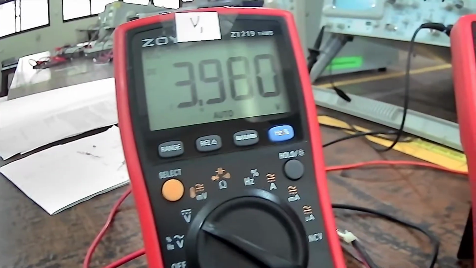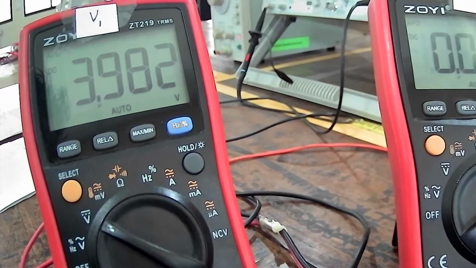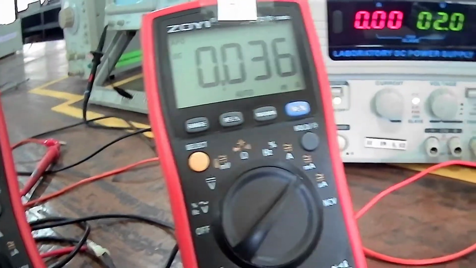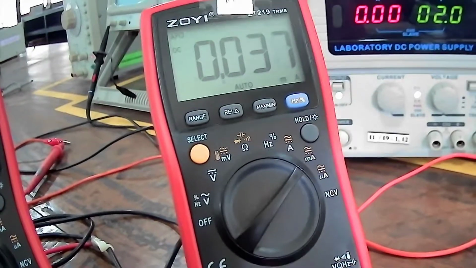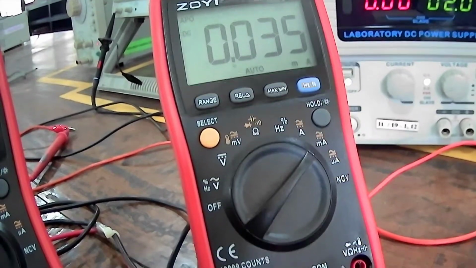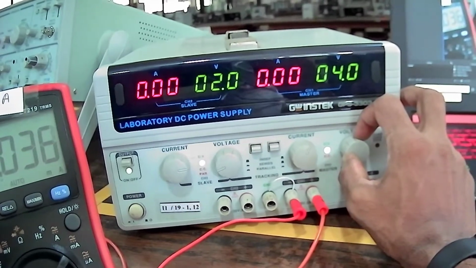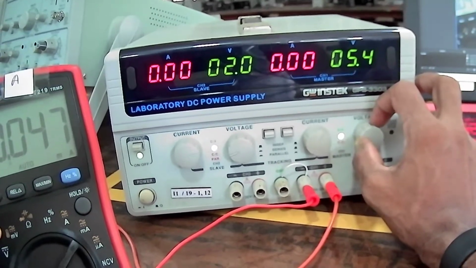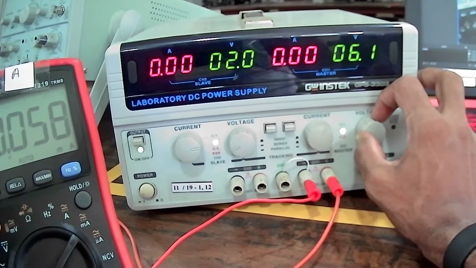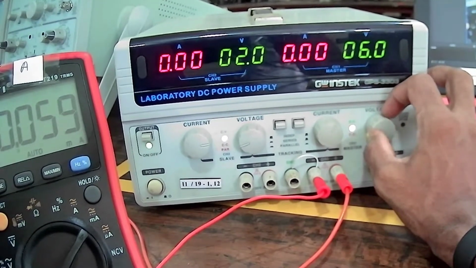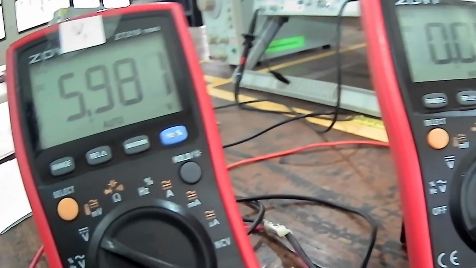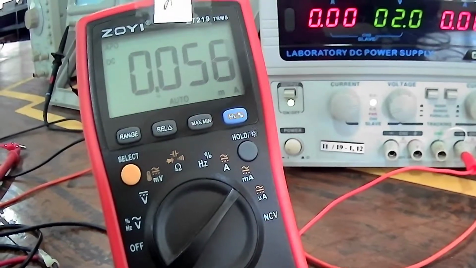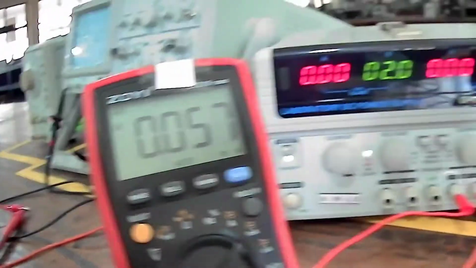Then the voltage across the resistor is 3.98 volt and the current across the resistor is 0.036 milliampere, right? Then we increase the voltage of the power supply up to 6. The voltage across the resistor is 5.97 volt and the current value is 0.056 milliampere.